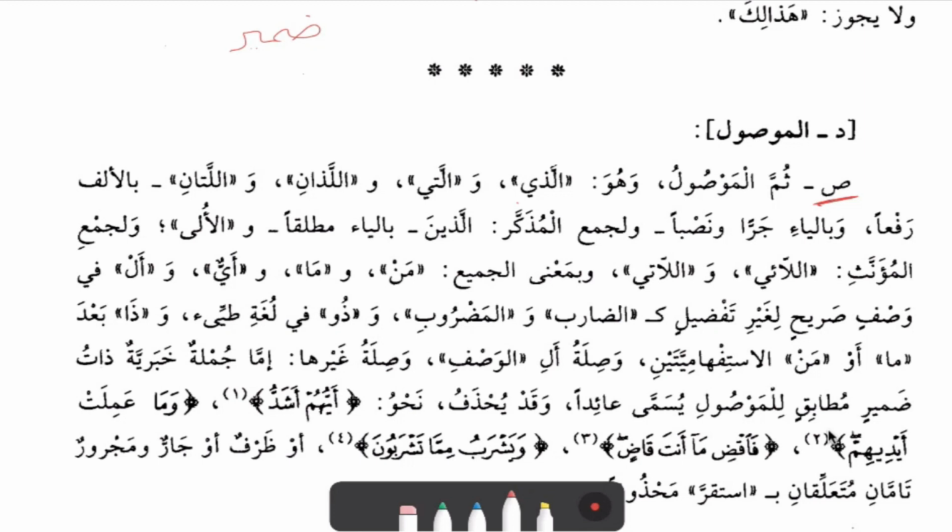Bil alifi raf'an wa bil ya'i jarran wa nasba. With an alif if it's in the state of rafa', and with a ya if it's in the states of jar or nasb. That's clear, yani. Alladhaini, allataini. Alladhani, allatani: subjective. Alladhaini, allataini: accusative or genitive.